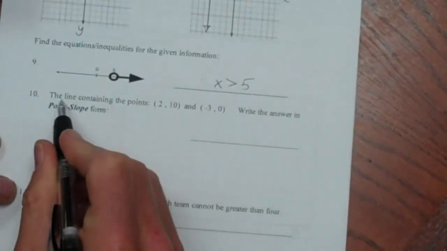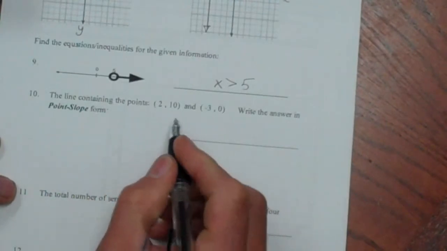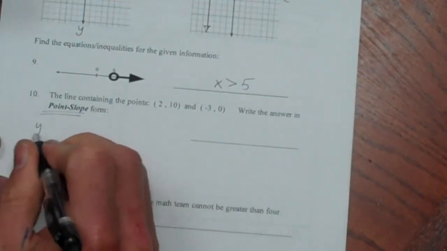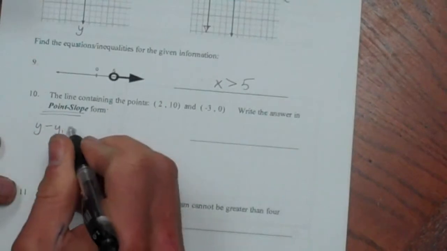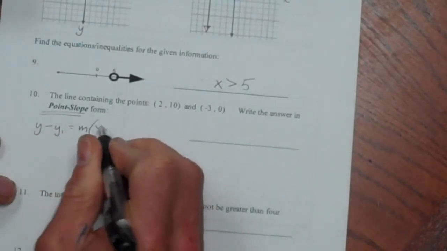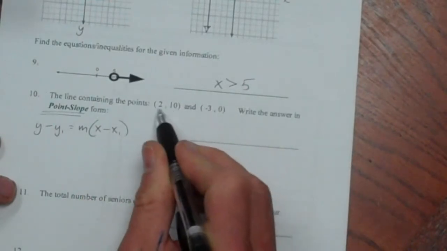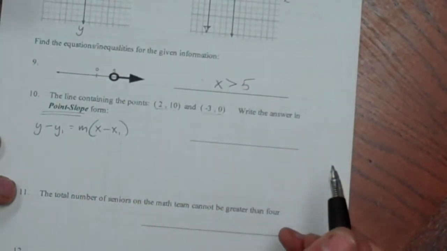Find the line, the equation of the line containing this point. Write it in point-slope form. That's when we have y minus some point y1 is equal to m times x minus the x coordinate of that same point. I can choose either of these points to be my x1, y1.